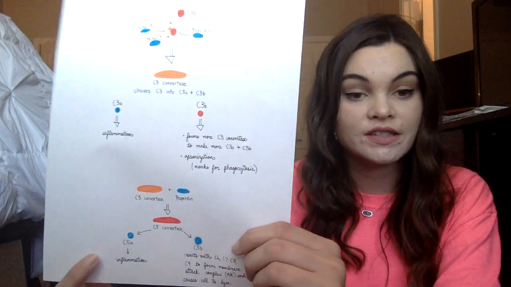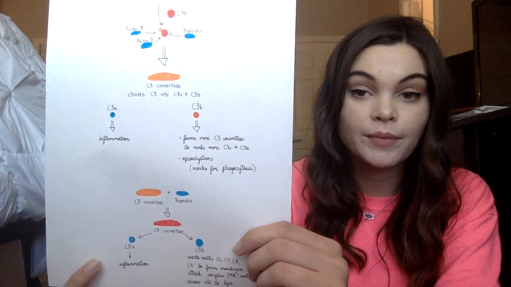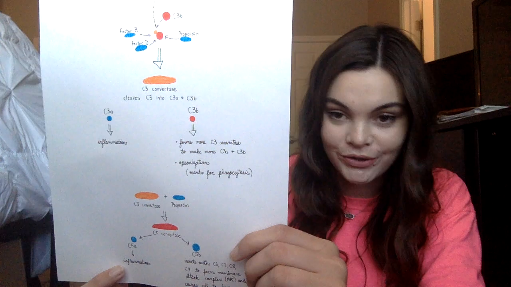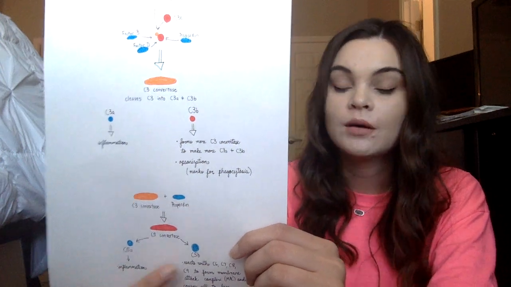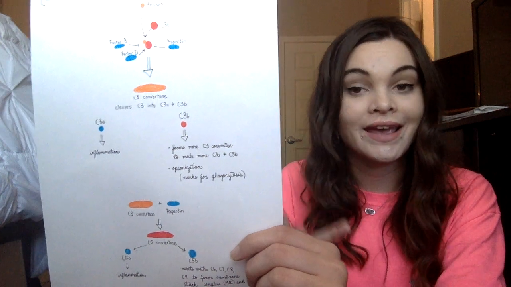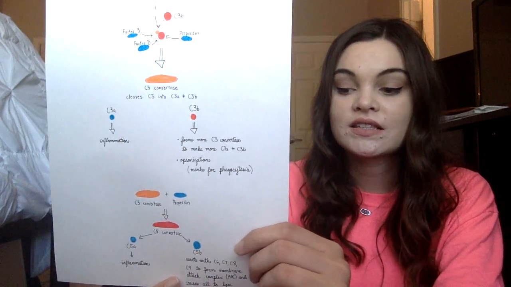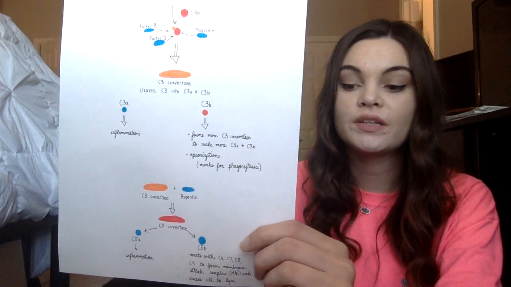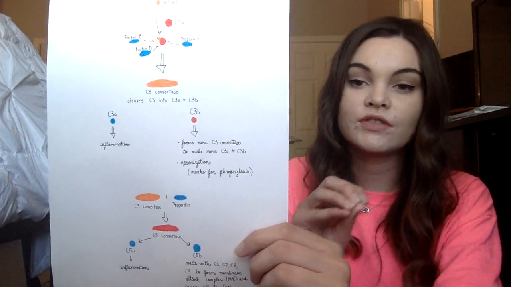Again, C5a is the smaller of the peptides produced here, so it goes off and is also involved in inflammation, which I will talk about in just a minute. But C5b reacts with C6, 7, 8, and 9, and these form what we call the membrane attack complex, which basically opens up a hole in the membrane of the pathogen and causes the cell to lyse open, also killing the bacteria cells. So that's very important as well.